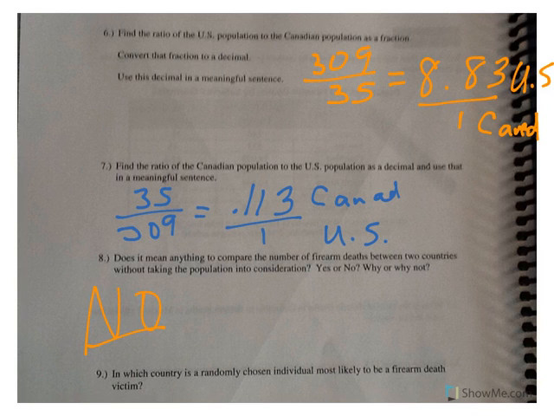Number 9 is a question I'm not a big fan of because there are so many other variables that go into it. I'm not even going to address it.